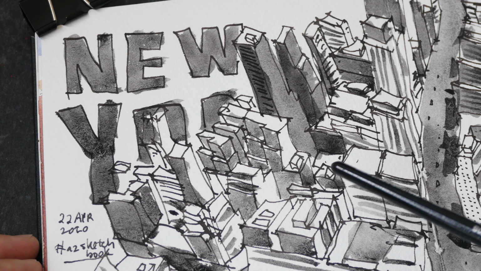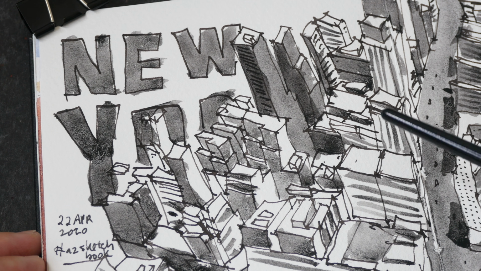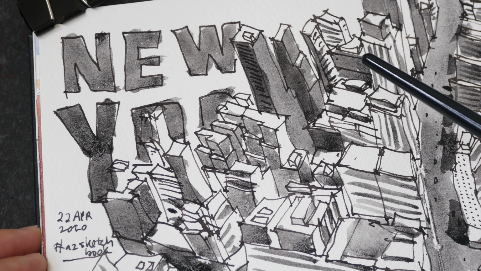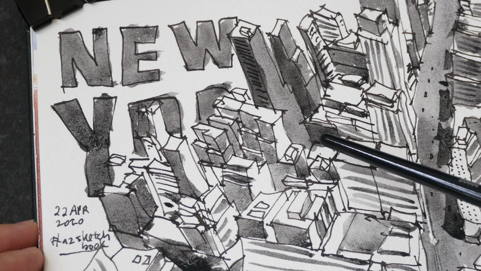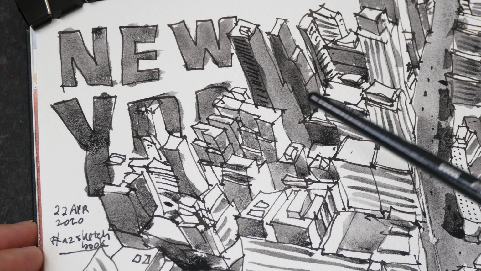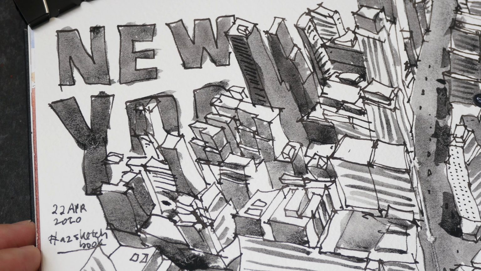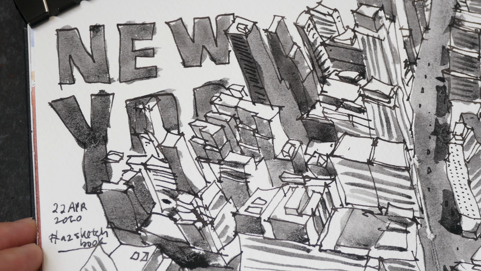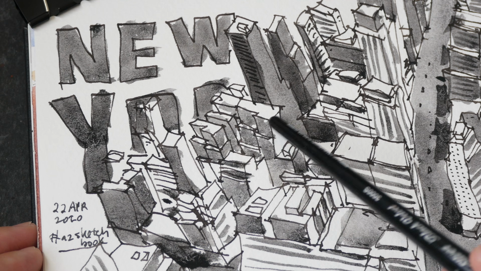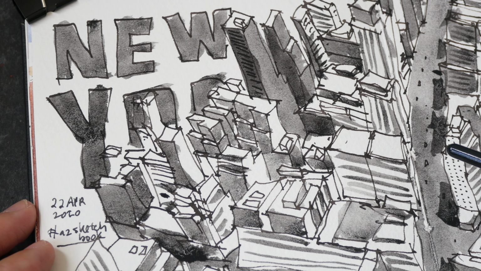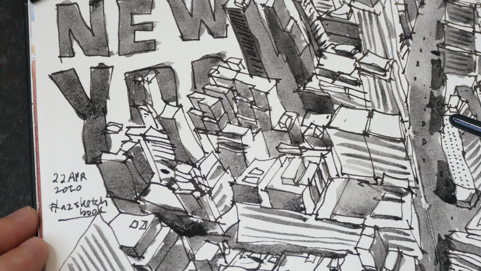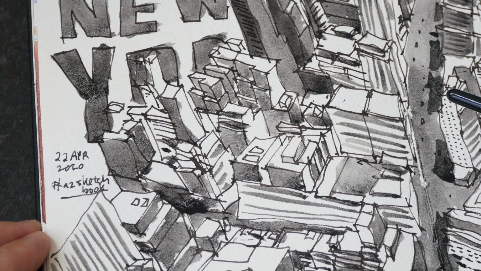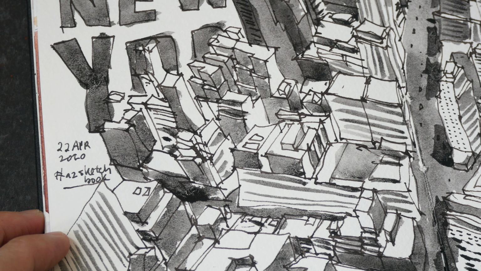So here's the close-up on the sketch. Now this is the area where I sort of lost concentration. The lines here at the left side of the page are a bit more sketchy, and also I did not connect the lines as properly, as neatly as I did on the right side.